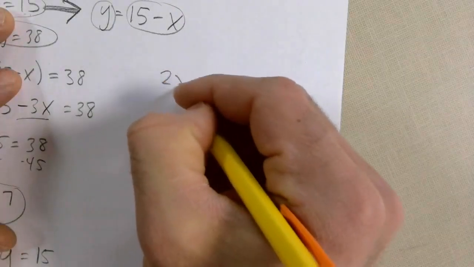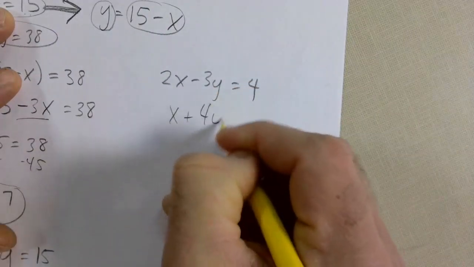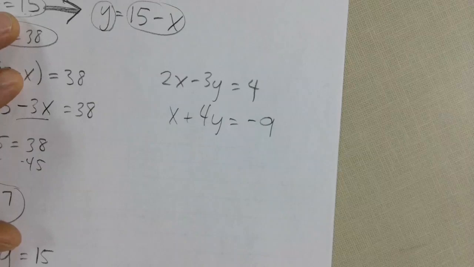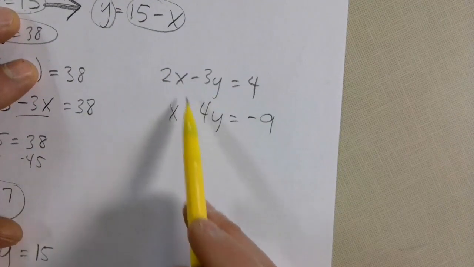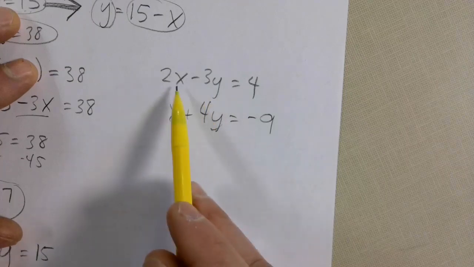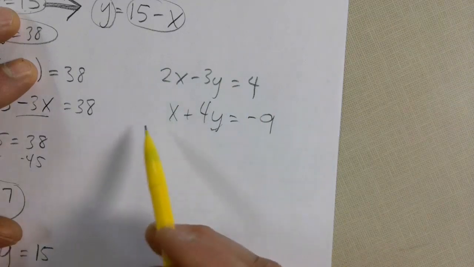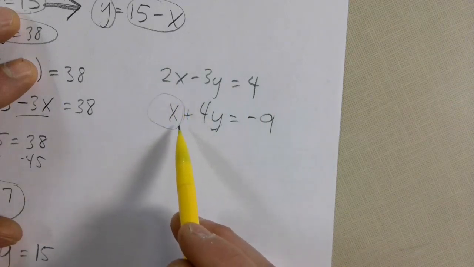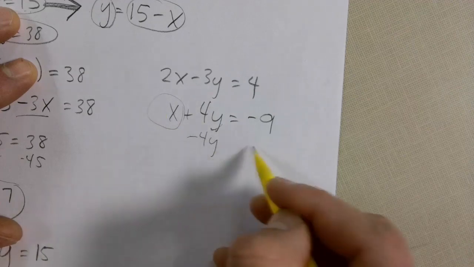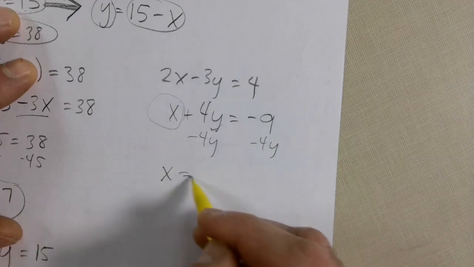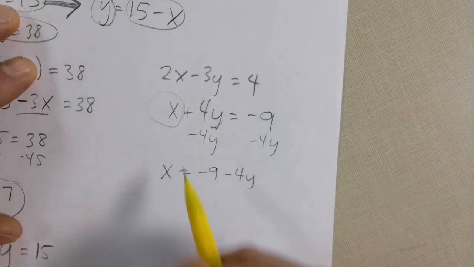Okay, 2x minus 3y equals 4, and then x plus 4y equals negative 9. Now, in the first system we solved for y. You can solve for x or y. Either variable can be substituted. Since this x is already by itself with a coefficient of 1, let's solve for this. So subtract 4y from both sides, and now we have x equals negative 9 minus 4y. We'll plug it into this first one.